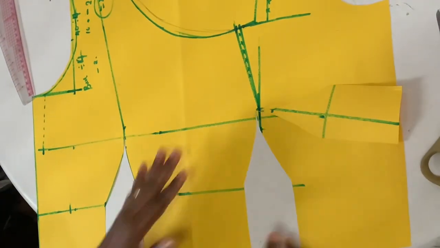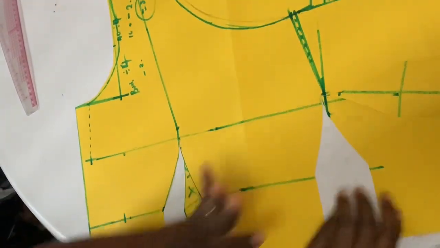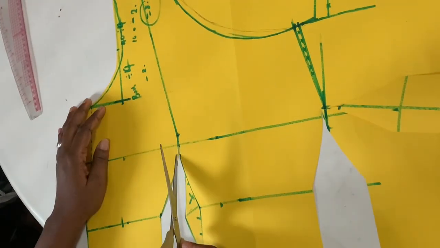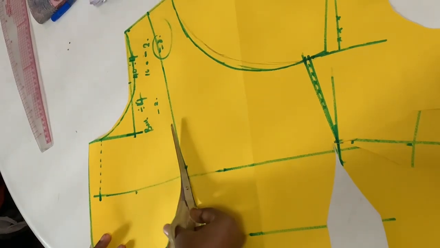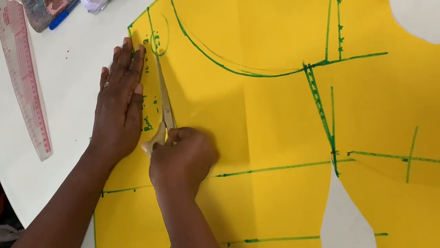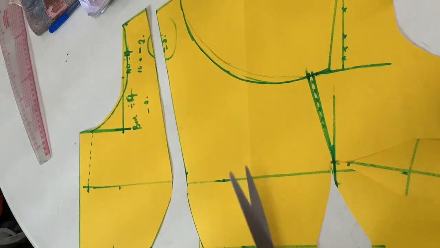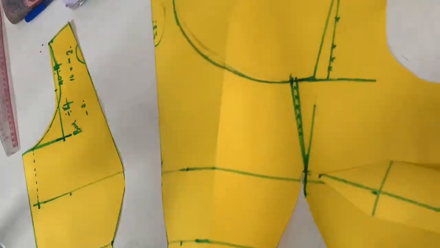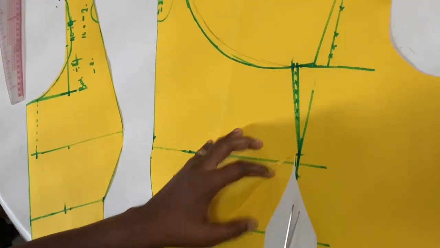It has reflected on both sides. But this other side, the neck is different. So that is why you need to fold your pattern paper. So I'm going to cut this one through now. And see, it's looking interesting now. Just follow the step and you arrive at what I got.